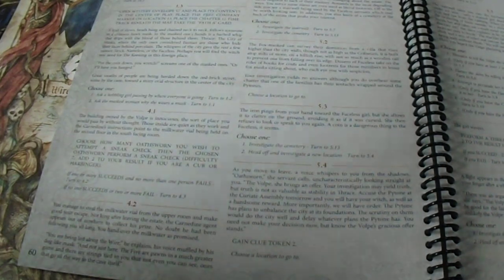So if you go, for example, to entry 3, would that work here? No, it doesn't really work, but here you also have choose a location to go to. So the story ends and gives you freedom to go to another part.